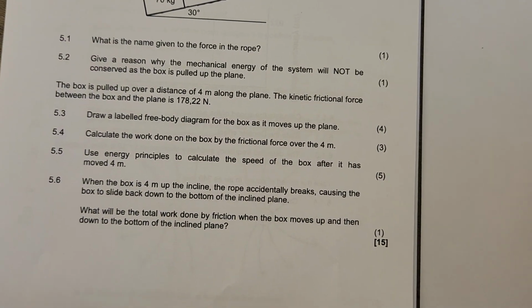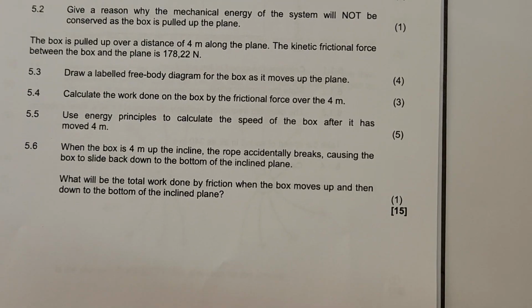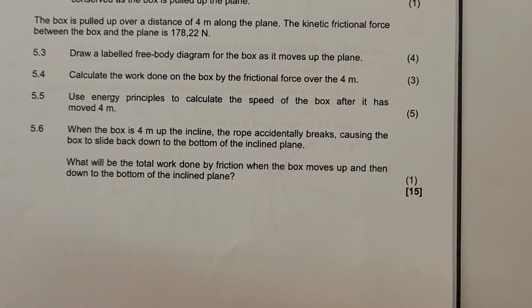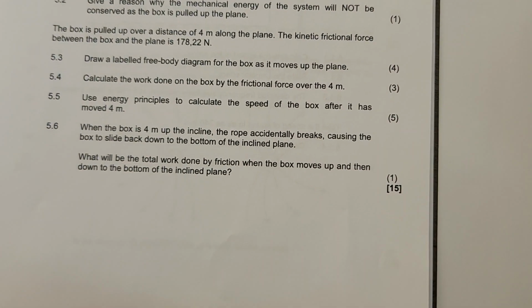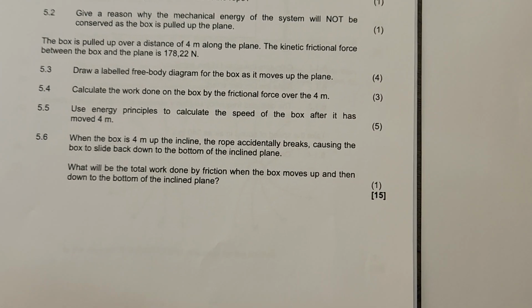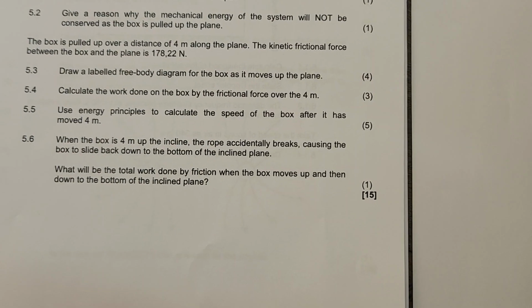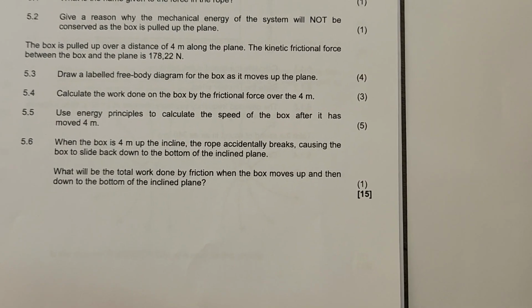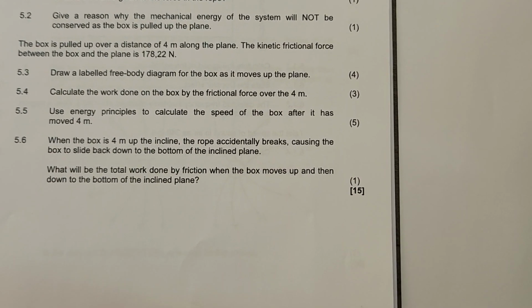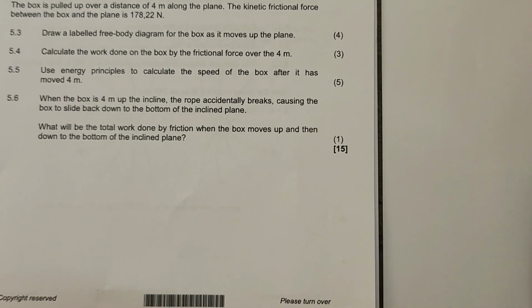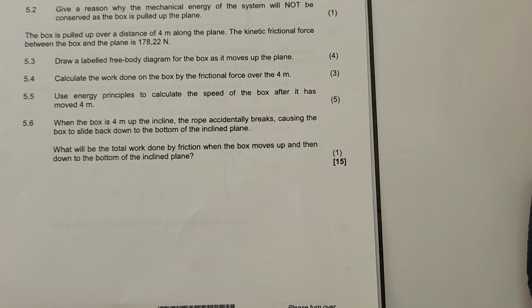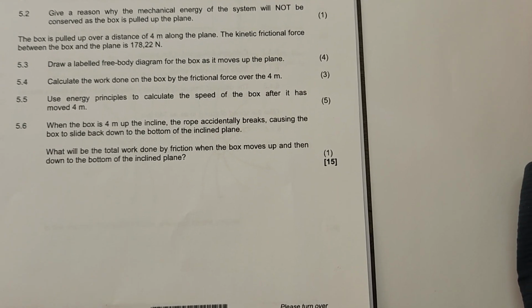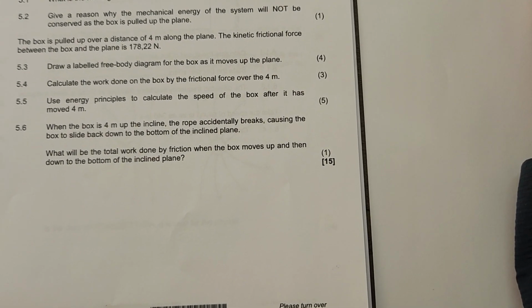The second one, the last question here, is your 5.6. They said to us, when the box is 4 meters up the incline, the rope accidentally breaks, causing the box to slide back down to the bottom of the incline. What will be the total work done by friction when the box moves up and then down to the bottom of the incline?